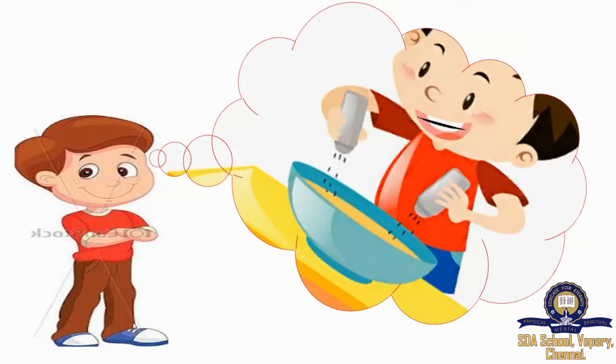Oh, yeah. So he was preparing sugar syrup, but by mistake he added salt instead of sugar. Thus it became salt solution. Now we need to help him in separating both the salt and the water. Students, hope you understood what problem Jeho is facing. Can we all help him?